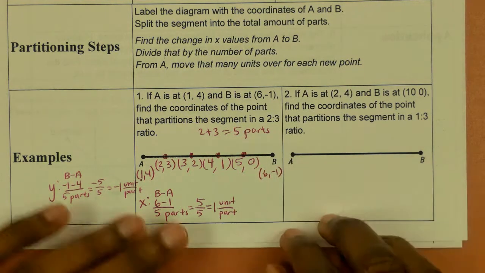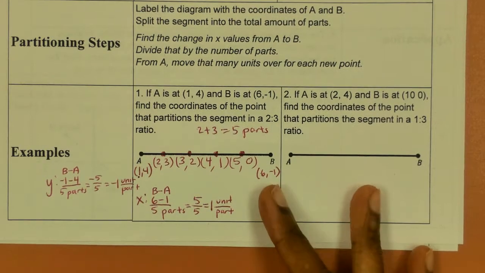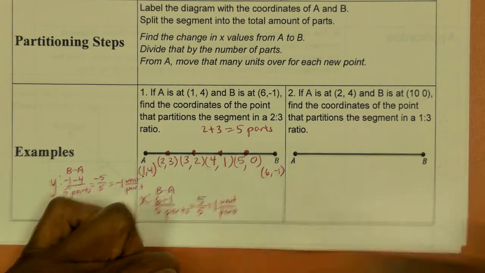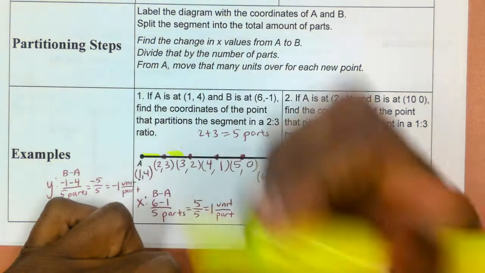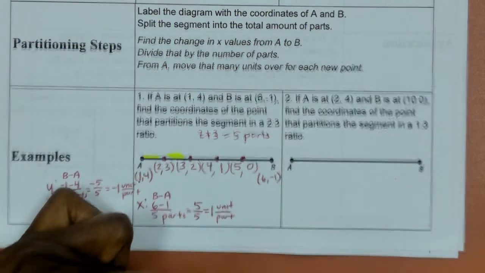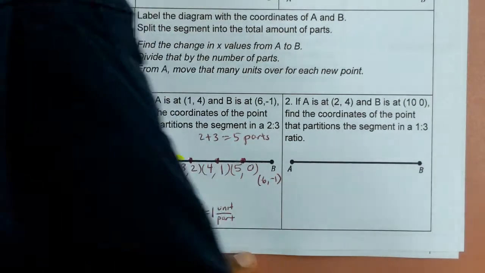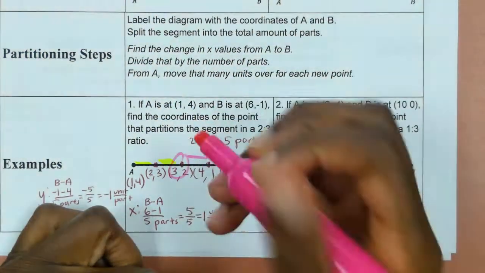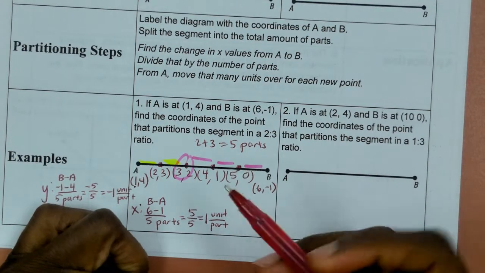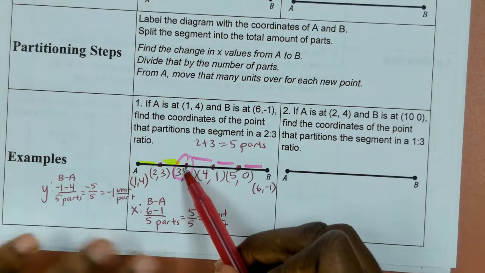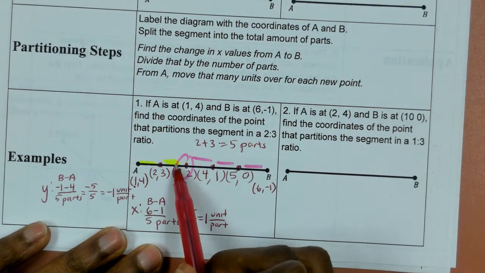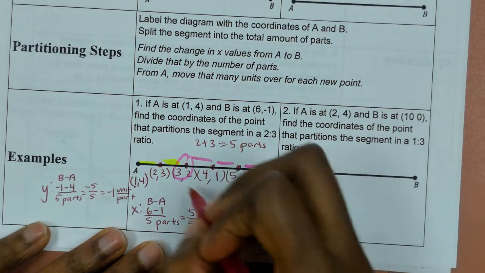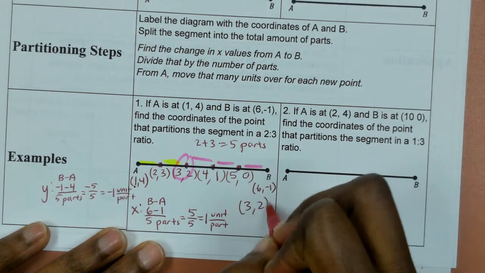And I'm looking for the point, I should have highlighted this first, that partitions this into a 2-to-3 ratio. So I want 2 parts before the point, that's my answer, and 3 parts after it. So this would be my point that divides it into 2 congruent sections before, 3 congruent sections after. So my answer is 3, 2.